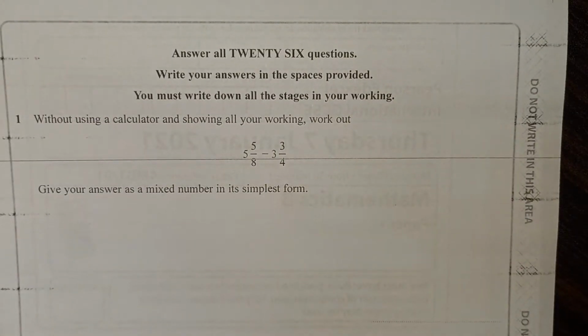Question number 1. Without using a calculator and showing all your working out, 5 whole number 5 over 8 minus 3 whole number 3 over 4. Give your answer as a mixed number in its simplest form.